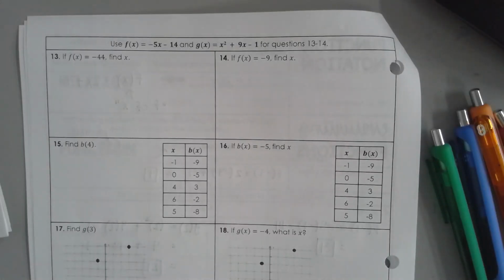Number 13 says if f of x equals negative 44, find x. If I'm asking you to find x, did I give you x? No. Is negative 44 your x? No. So do I need to plug negative 44 in right here for that x? No. If that number is after the equal sign, it's not your x. We have to figure out what x would be. What number would I plug in for x to get negative 44?